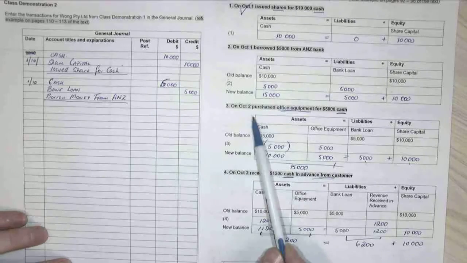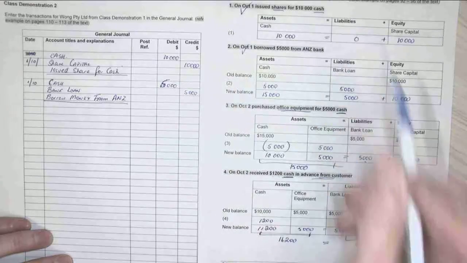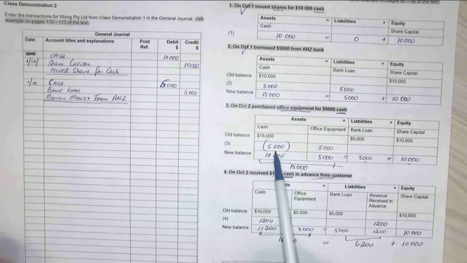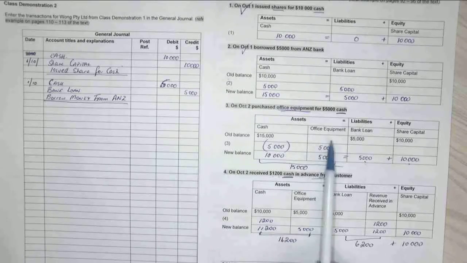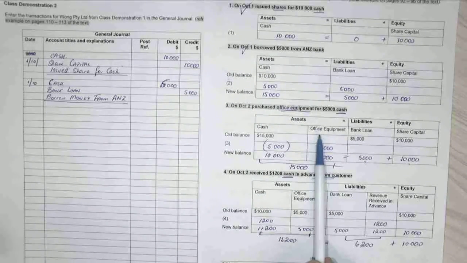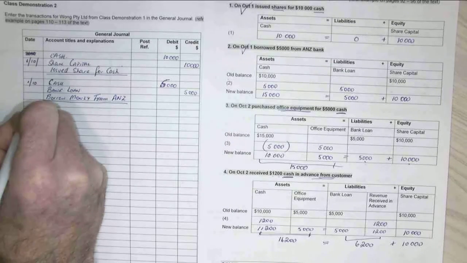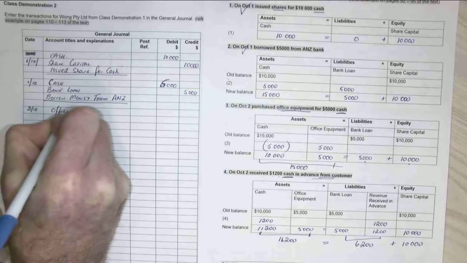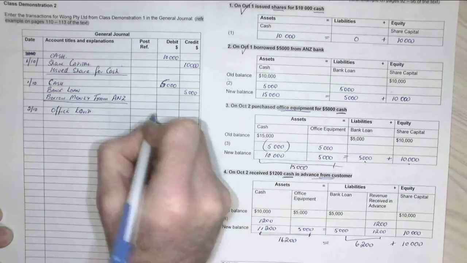What is my journal entry for item number 3? Can someone tell me? First is cash with a credit of 5,000. Cash credit 5,000, and then office equipment with a debit of 5,000. Okay, office equipment debit 5,000. I agree, but I always put my debit side of my transaction first. So I'm going to do office equipment. What's the date first? 2nd of the 10th. Office equipment for 5,000.